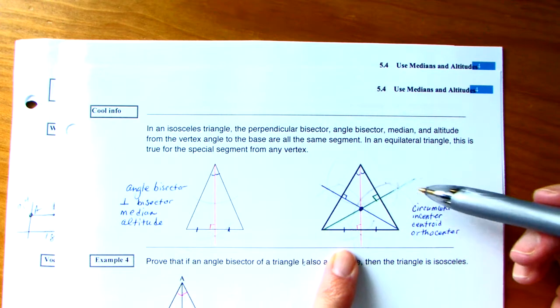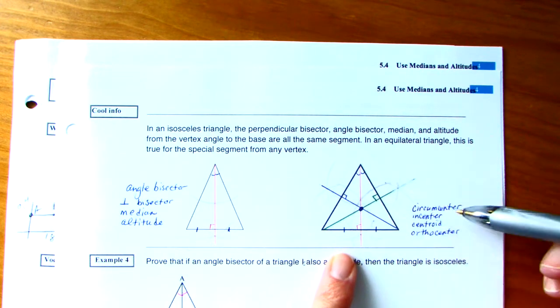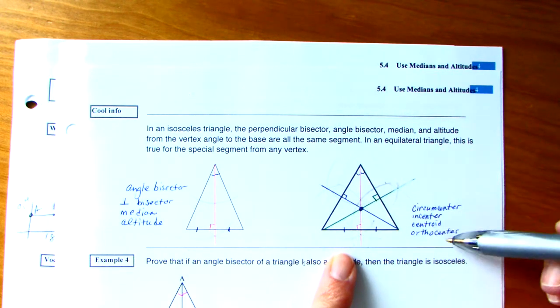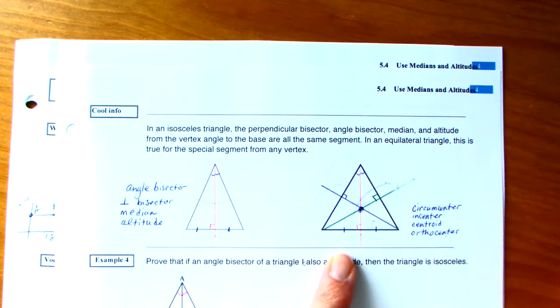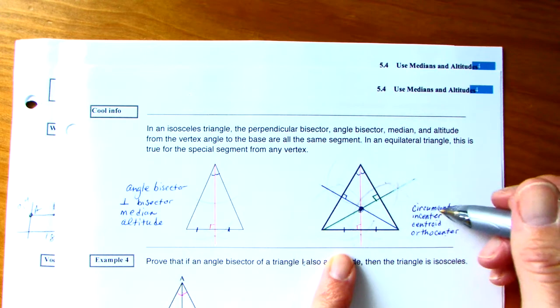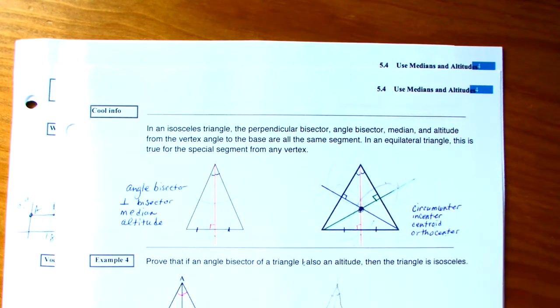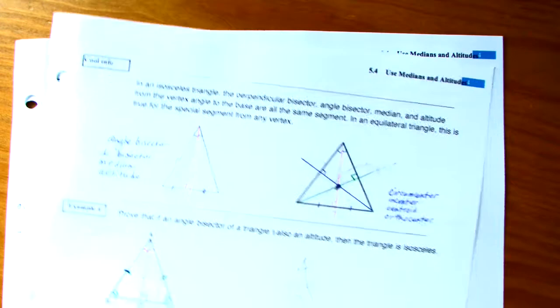When you have an equilateral triangle, if you find all of them, I did construct it. The circumcenter, the incenter, the centroid, and the orthocenter are all at the same point. How cool is that? So equilateral triangle is kind of easy. You just find one of them and you have all of them. And now we're going to do a proof.